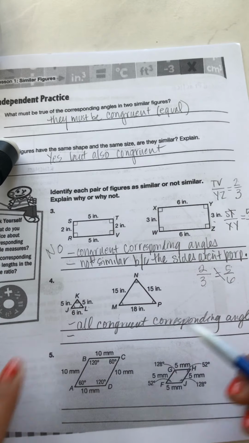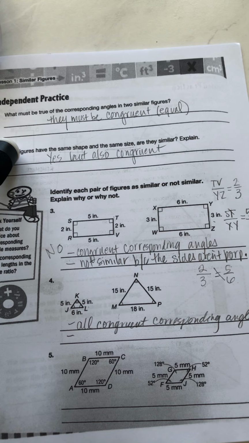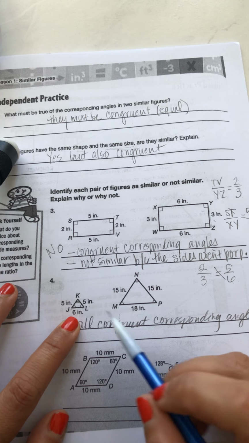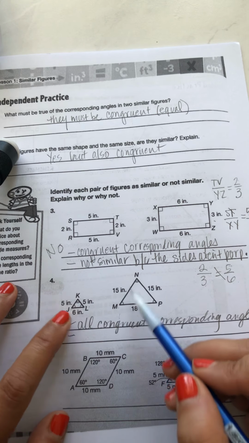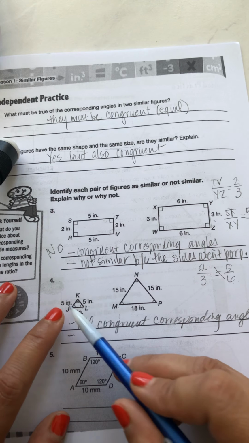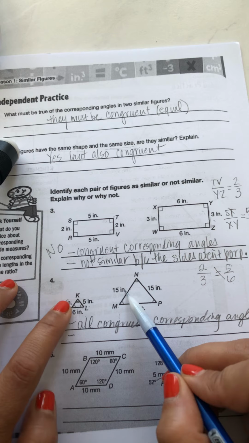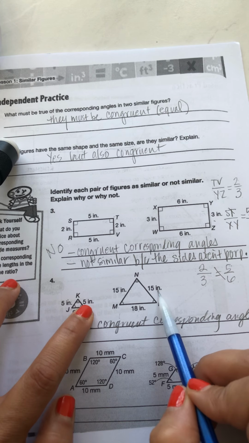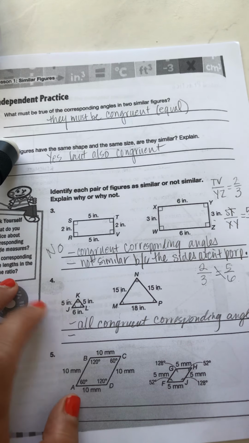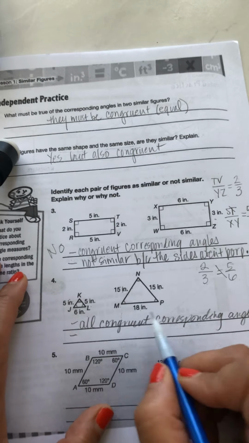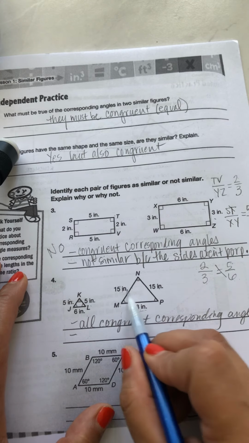Now let's see if the corresponding sides are proportional. So let's compare this one to this one, and then we'll compare this one to this one. Since it's an isosceles triangle, we only need to do 2 of the sides, because if we know that this side and this side are proportional, this side and this side will also be proportional. I said equilateral triangle earlier. It is not. It is an isosceles, 2 equal sides.